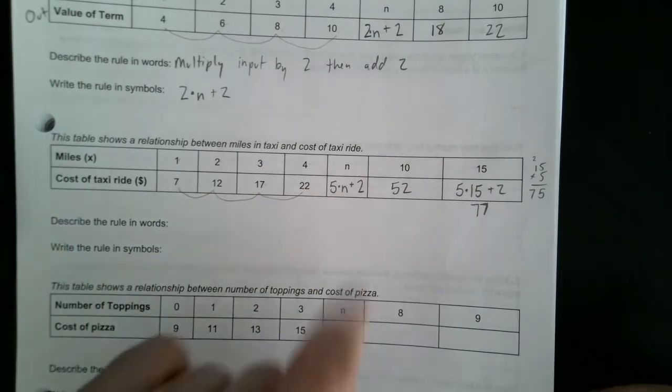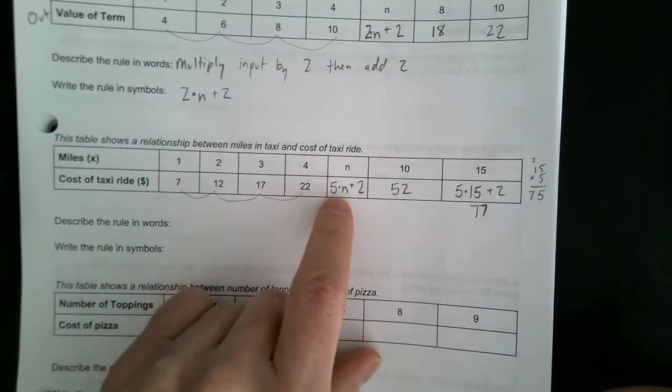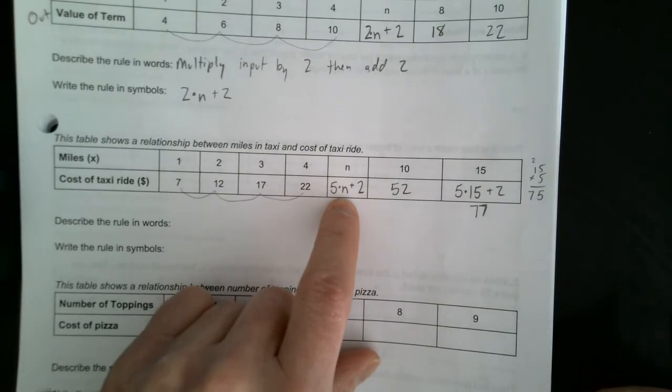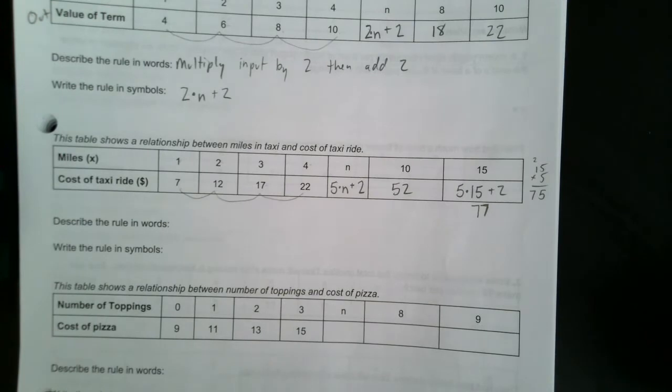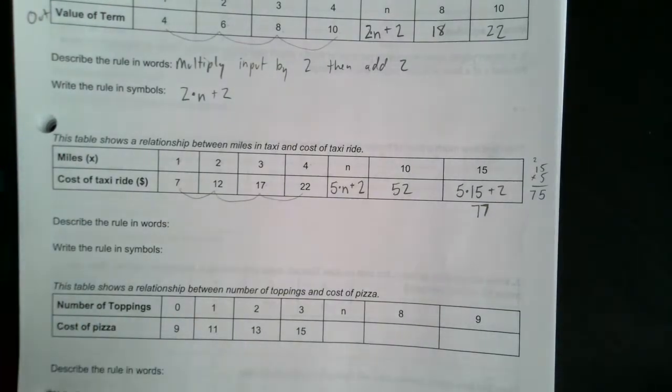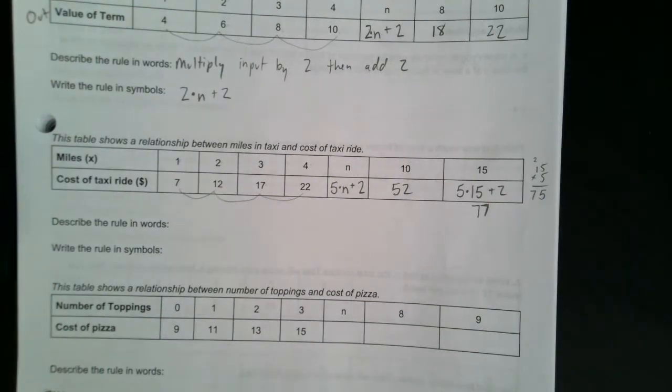Let's say it was 0 miles. Let's put 0 in for n. 5 times 0 is 0 plus 2. So it still costs you $2 to go 0 miles. You're probably thinking, well, that makes no sense. Well, if you've ever ridden in a taxi, there's something called like a flat fee. So when you go into the taxi, you pay like $2 just to get in the taxi. And then it counts up like however many miles you go, that's how much you pay.